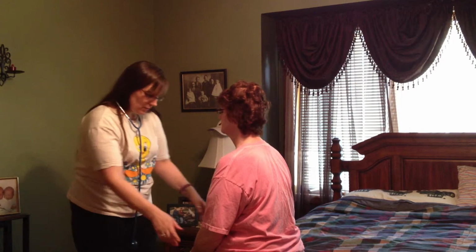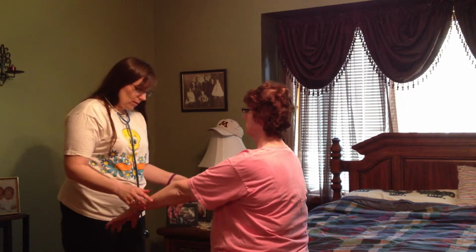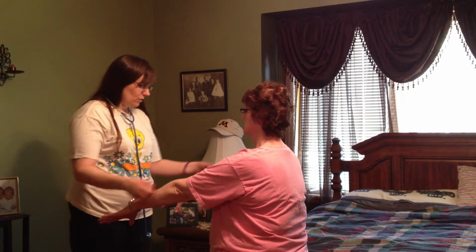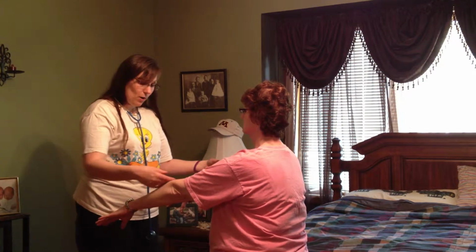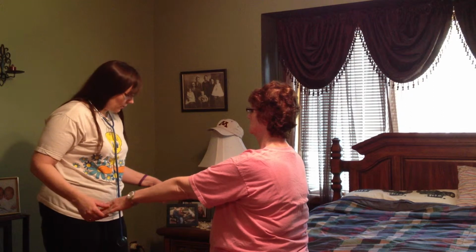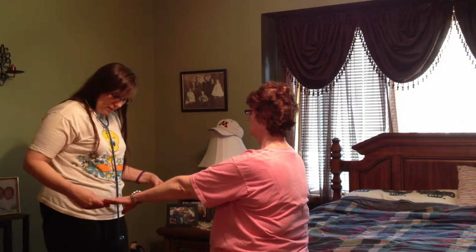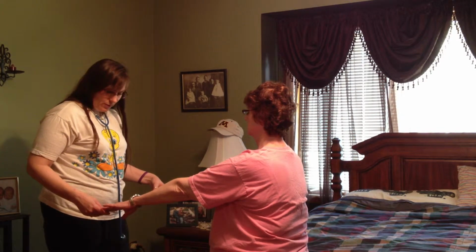Okay. And I'm just going to take a look at your skin here. I'm looking for any rashes, any lesions, hair distribution, feeling the temperature on both sides from proximal to distal, looking at the fingernails for any clubbing, none. Capillary refill is 2 seconds.